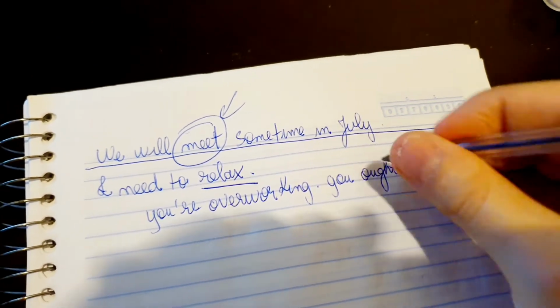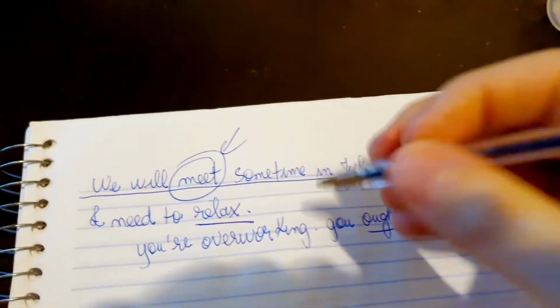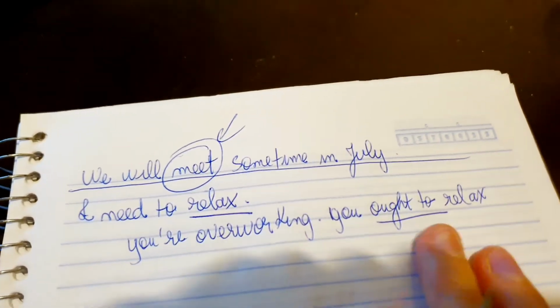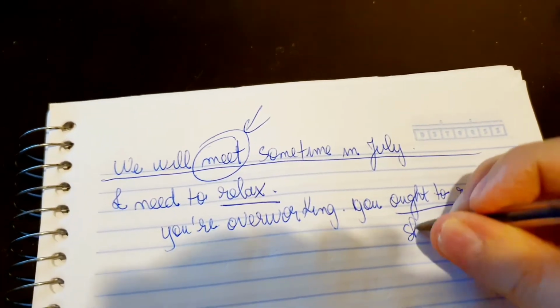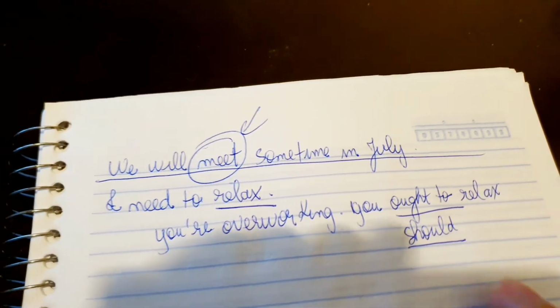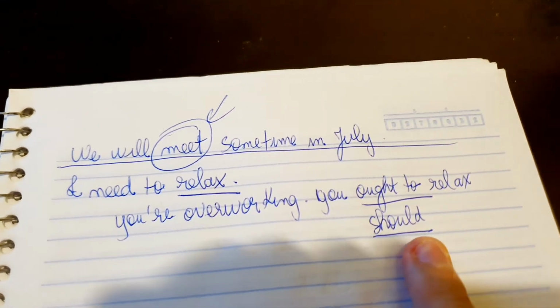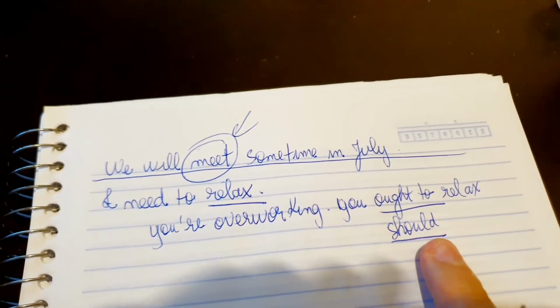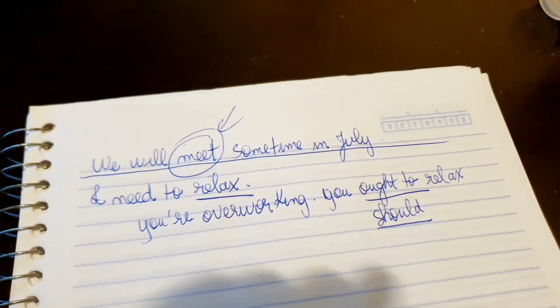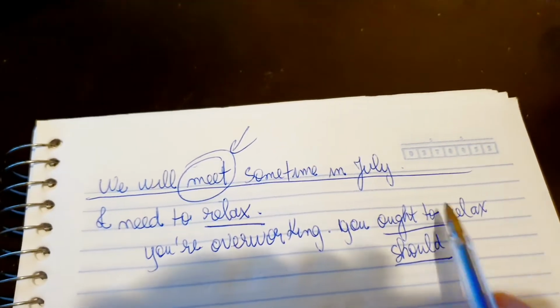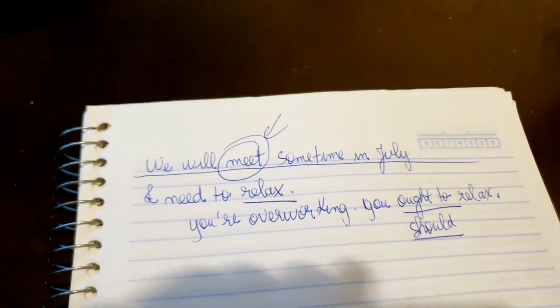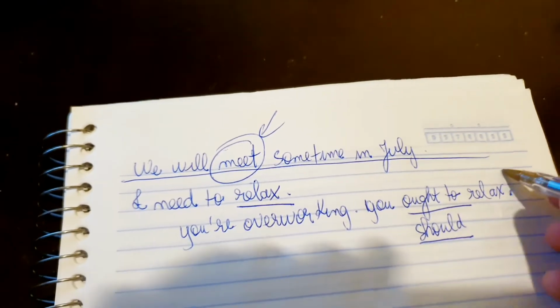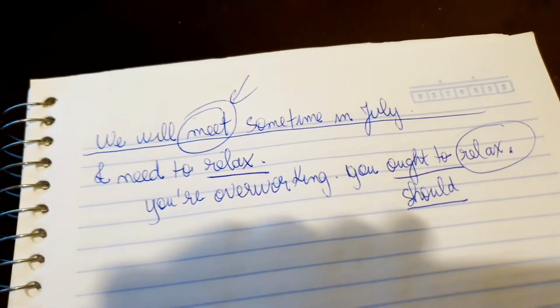Remember this verb? We studied it some time ago. Ought to has the same meaning as should. It's a recommendation, a piece of advice. So you're overworking, you don't have enough time for yourself, you should relax. You should relax, you ought to relax. So it's not a reflexive verb, okay?